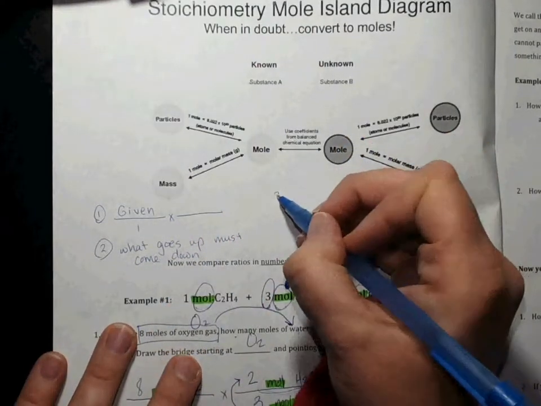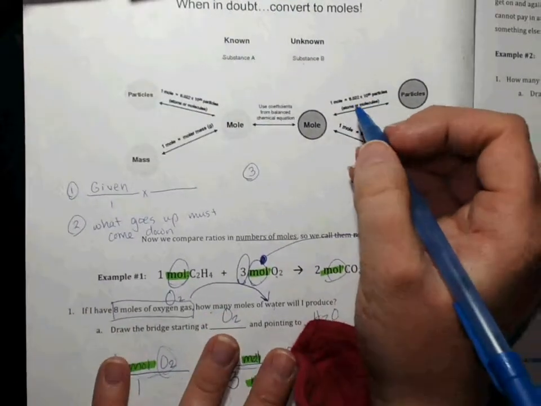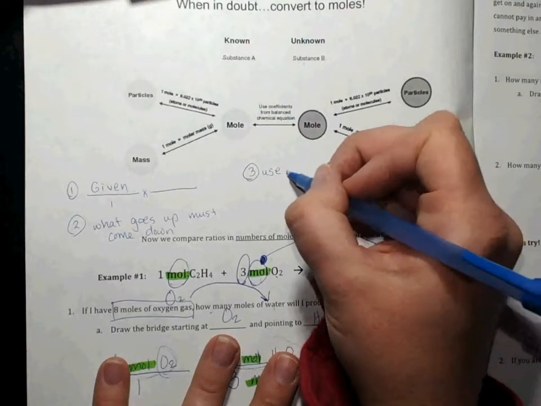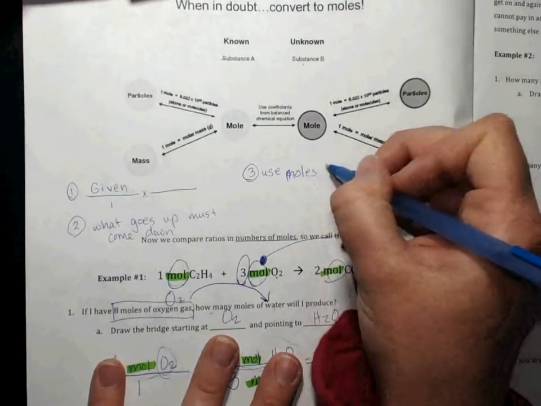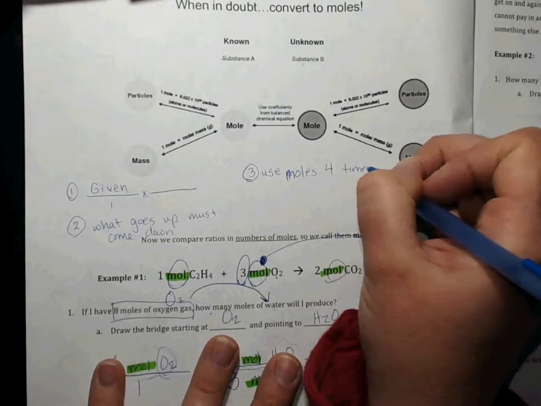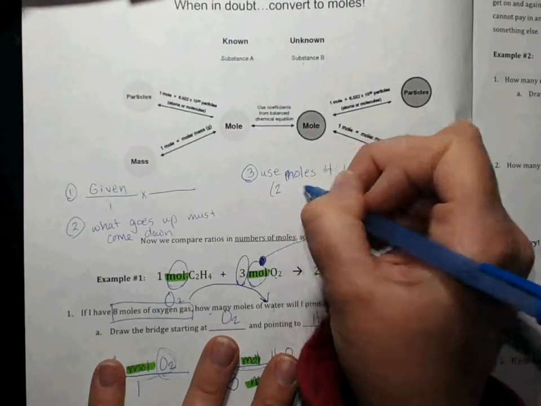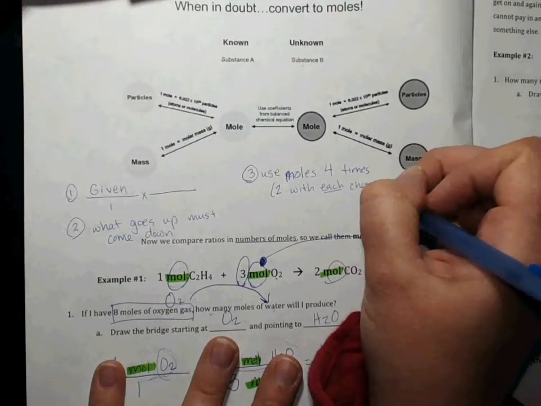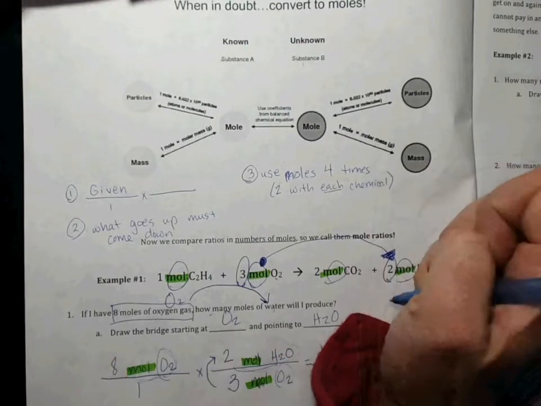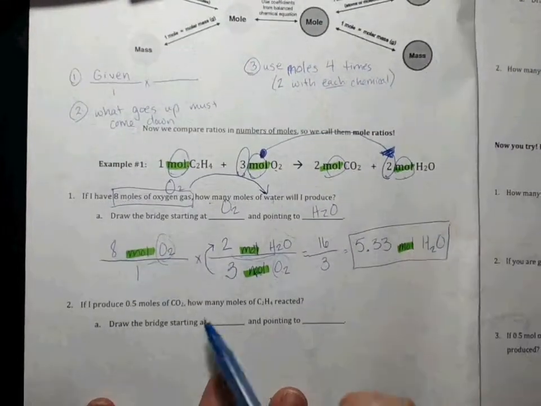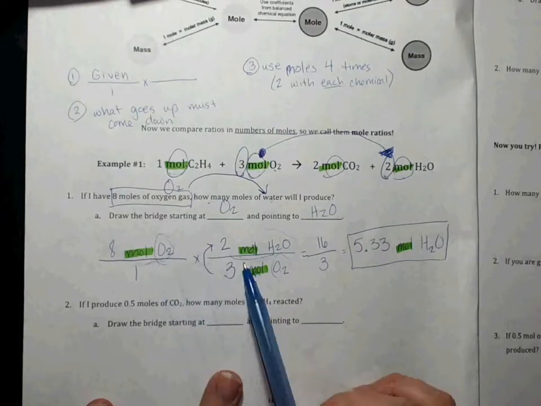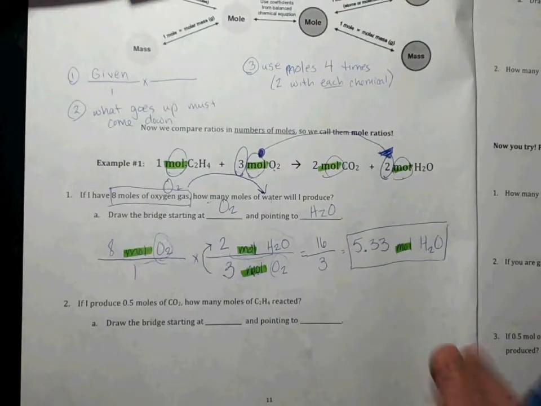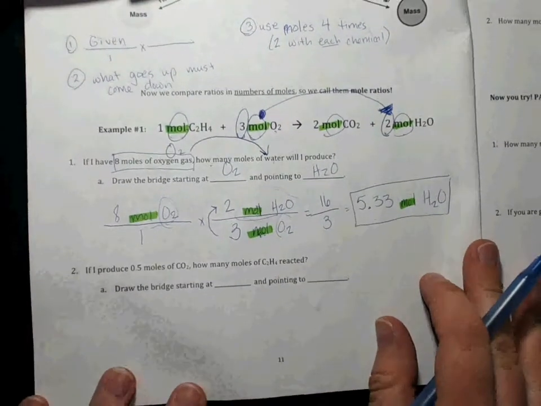But now, instead of using each thing twice and then switching, we're going to use specifically moles 4 times with each chemical. Okay, so I used moles 4 times in this problem, twice with oxygen and twice with water. Okay, so let's try the next problem.